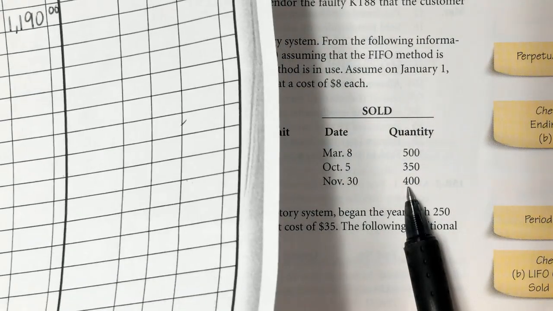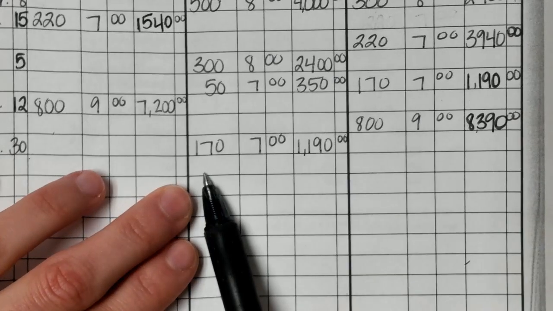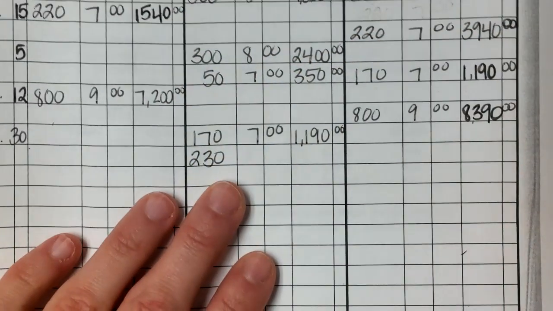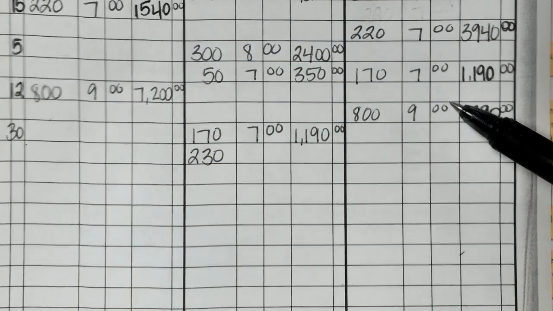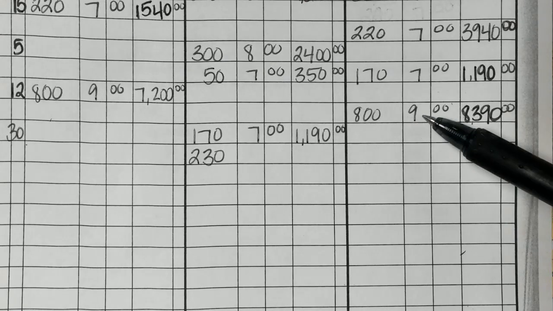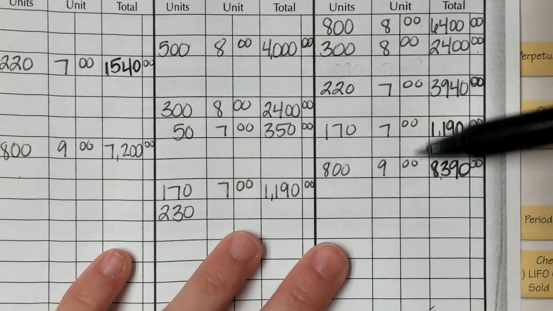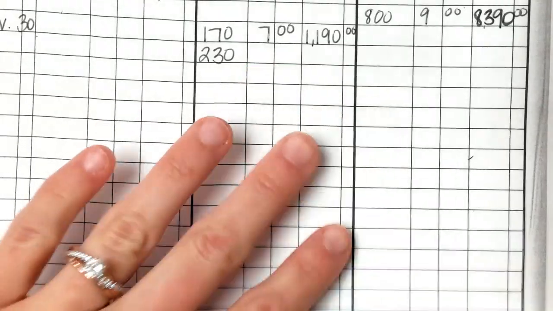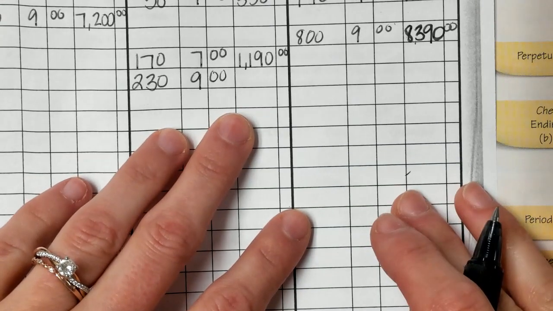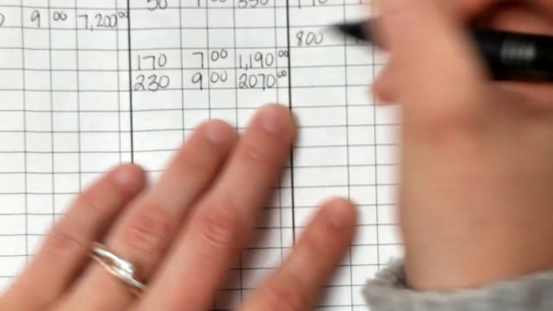So if we sold 400, how many more do we need to account for? 230. And what is our next oldest cost that we're going to use? We're moving up. We already sold all of our $8 pieces. We just sold all of our $7 pieces, so now we have our $9 pieces. So 230 pieces at $9 a piece gives you 2,070.